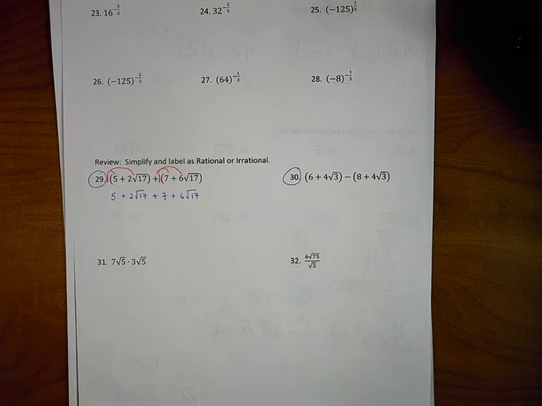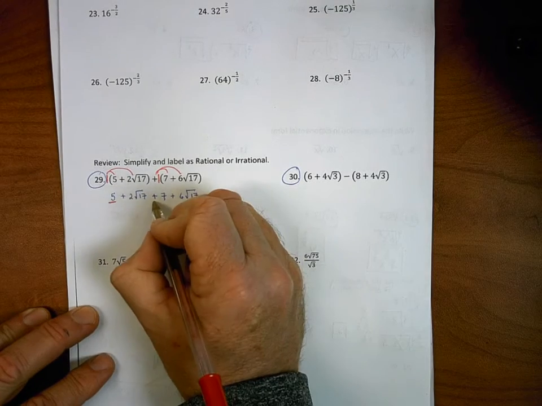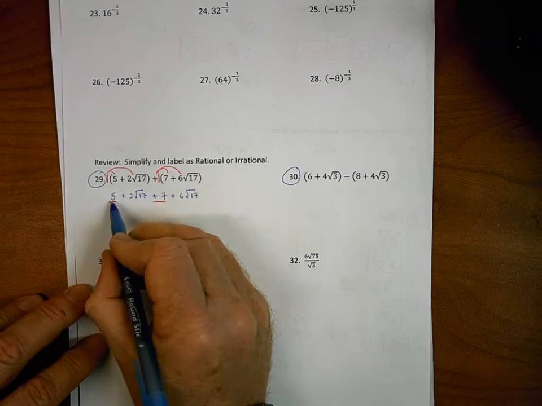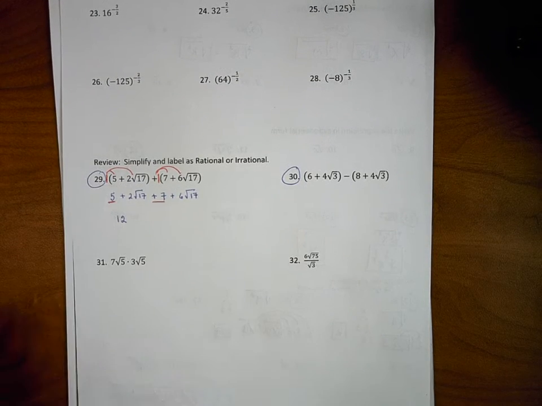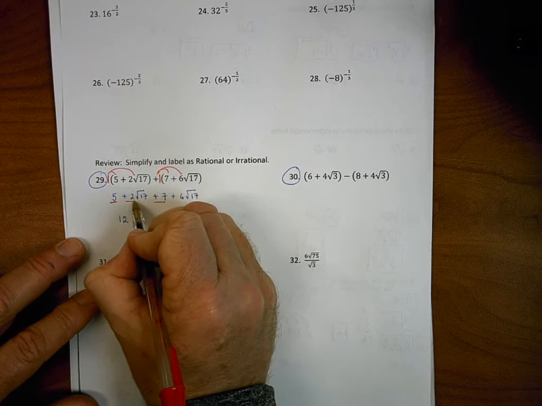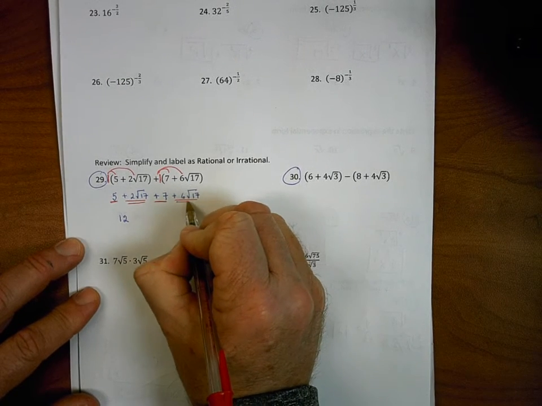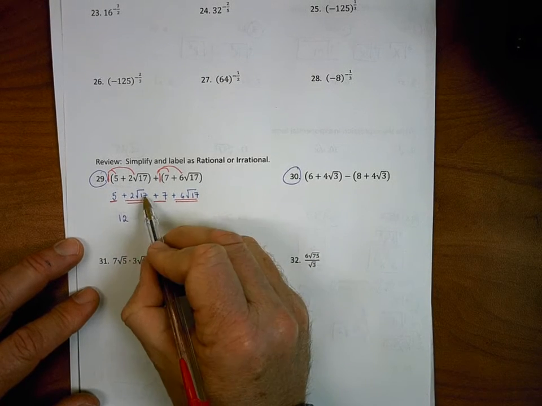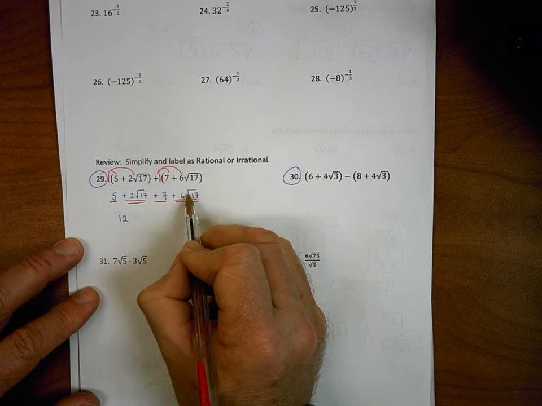So we can see that we have a 5, which is just a normal whole number. It is like with 7, so I can combine those together. 5 plus 7 is going to give me 12. And then, if you notice here, I have a positive 2 radical 17. I have a positive 8 radical 17. Because the radicands are the same number, 17, these are like terms. So I could add those together.